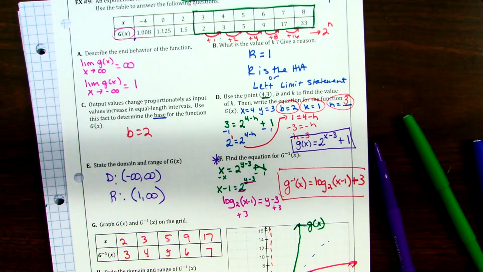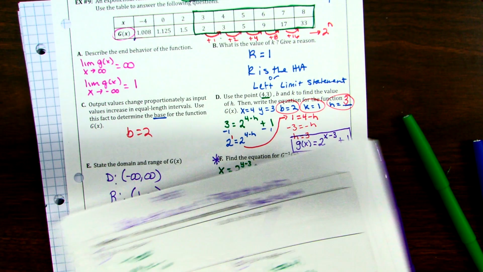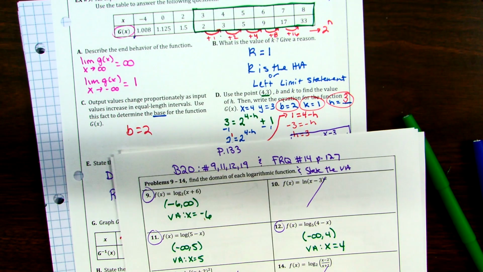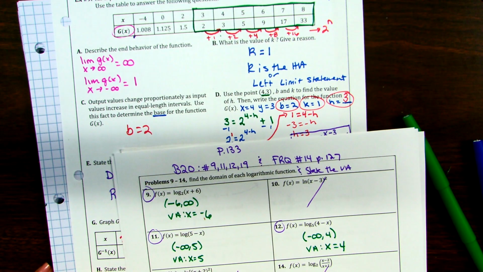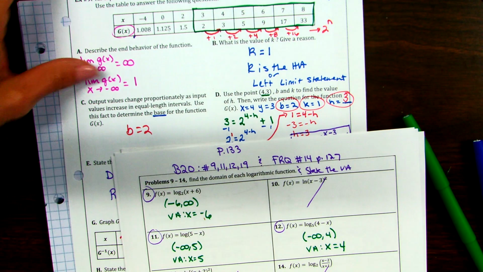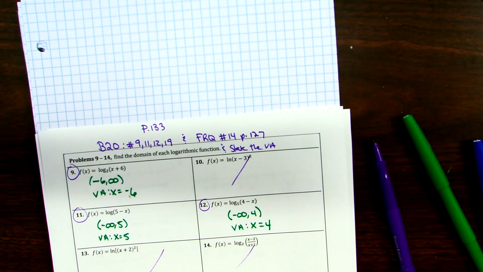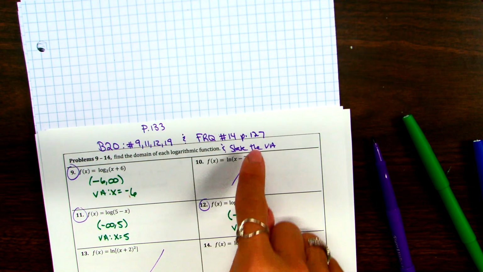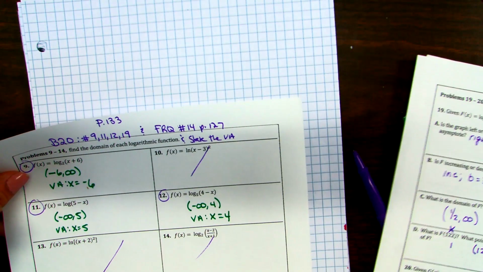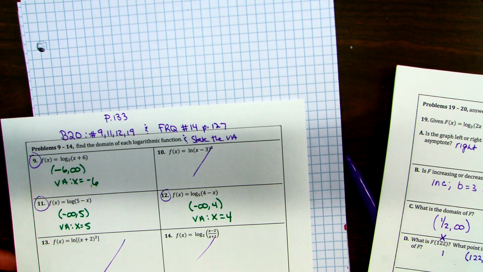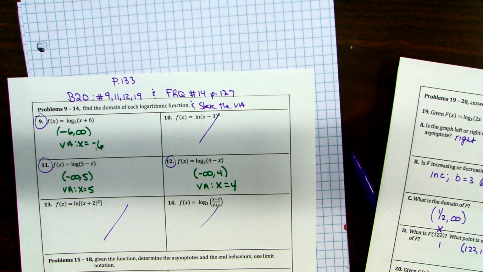Okay? So, homework is on page 133. It starts on page 133, and that's where you'll find the first part of the homework. The FRQ that you have to do is on page 127, which is actually on the other side of the first page of our notes today. So where we started in our notes, it's on the other side of that paper, page 127. So I'm going to put up through 19 up first, and then in a few minutes when you guys get 9, 11, and 12 done, I'll put the FRQ up.